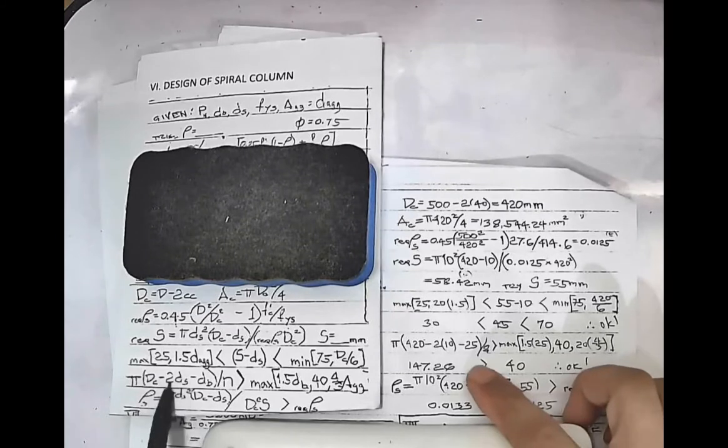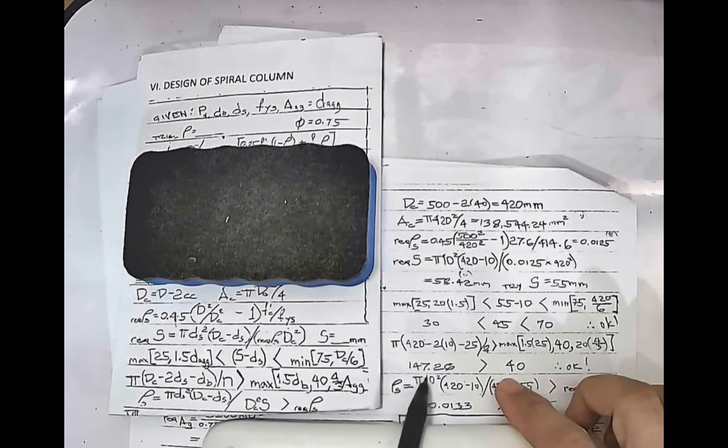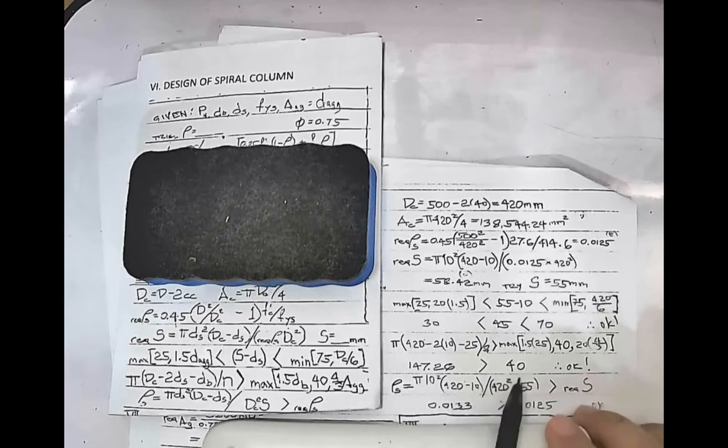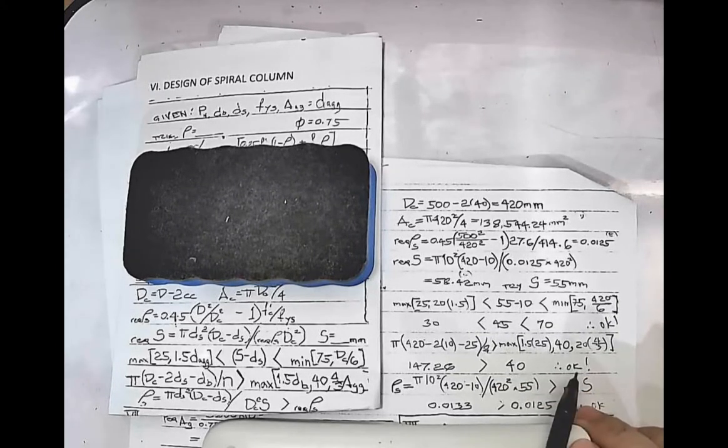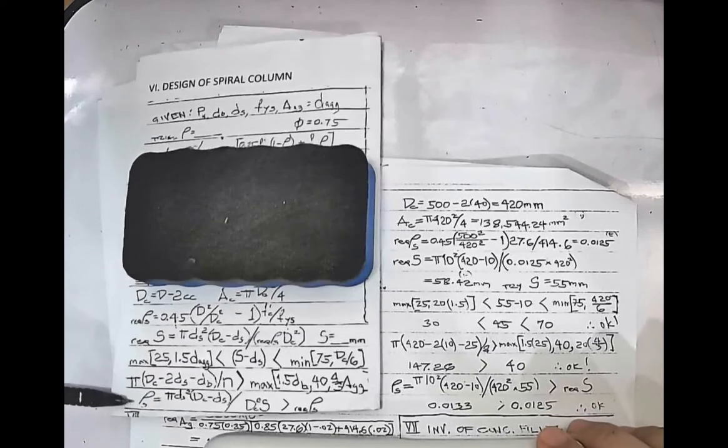Okay, so this shows na this condition greater than is satisfied. 147.26 is greater than 40. Therefore, it is okay. Ngayon, dito na tayo sa third check.